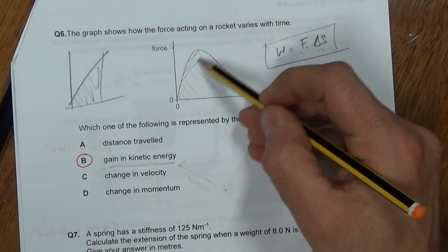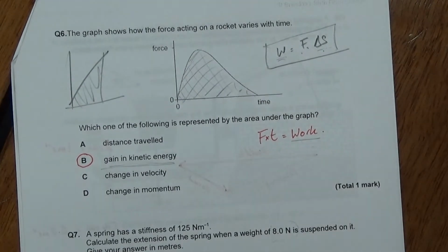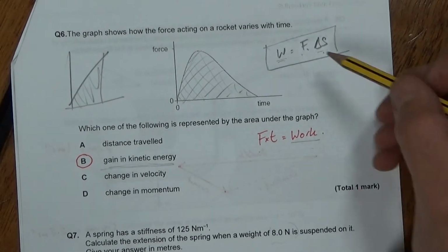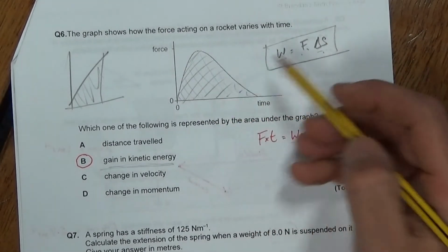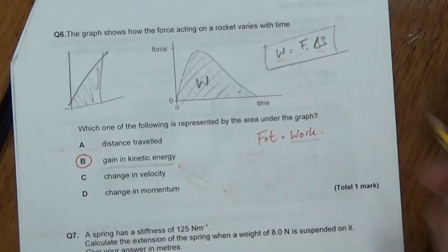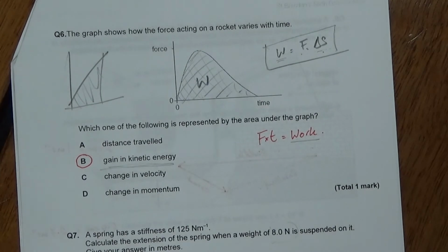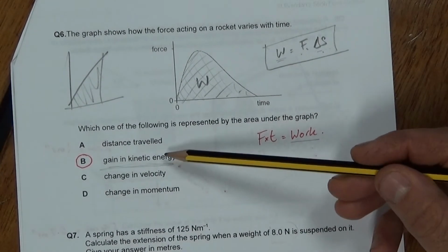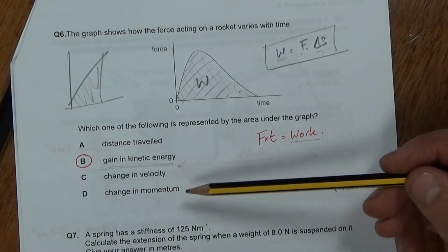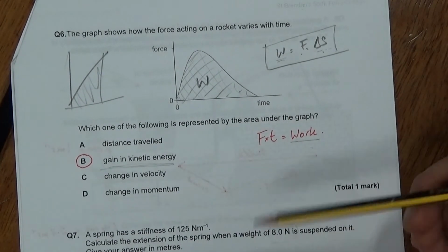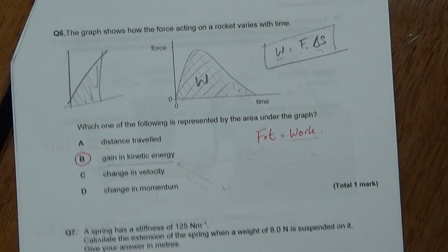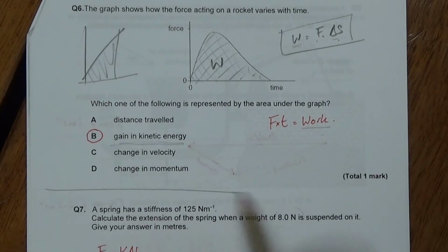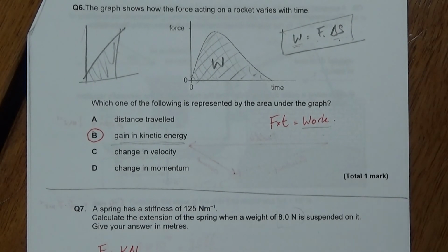So it ends up being the area under a force displacement graph. Yeah? Now, therefore, the area in a force graph is work. Work is joules, work is energy, yes? Therefore, we need to look down this and say, which of these is energy? Yep. It's as simple as that. And there's only one of them that is energy, and that's B. All right, that's the multiple choice section. We'll stop there.